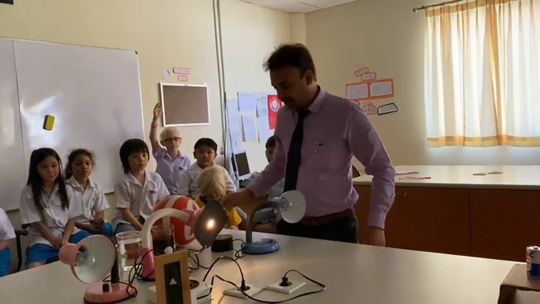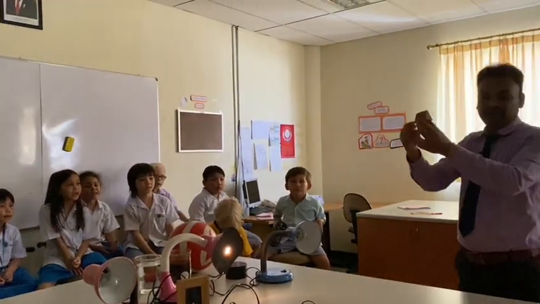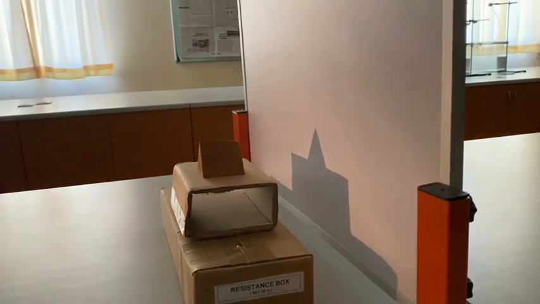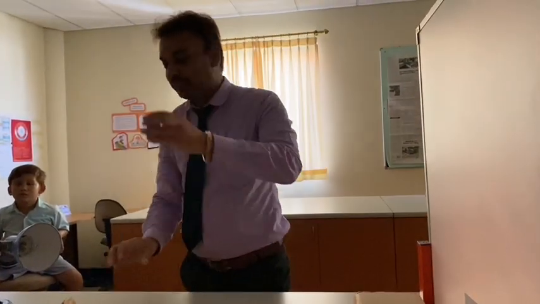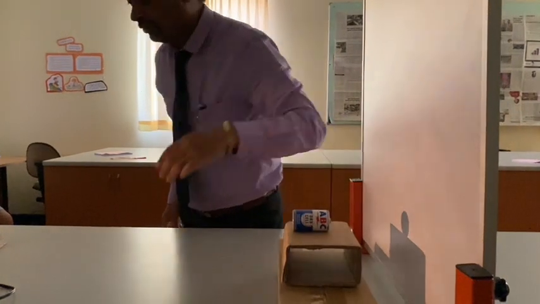object. What is this shape, guys? Triangle. Okay, so let me put it here. How many triangles do you have right now? 1. Okay. So before the triangle, let me take the same cylinder and place it at a different position like this. Okay, so let us check.